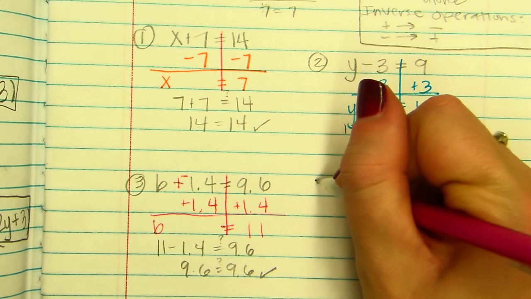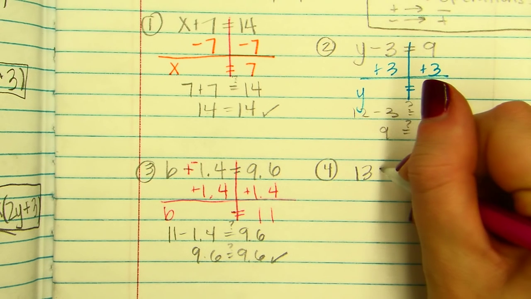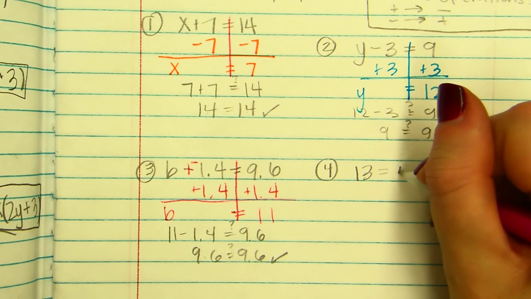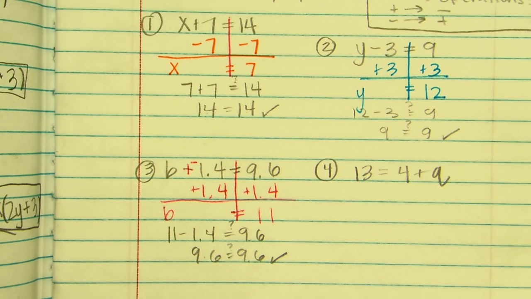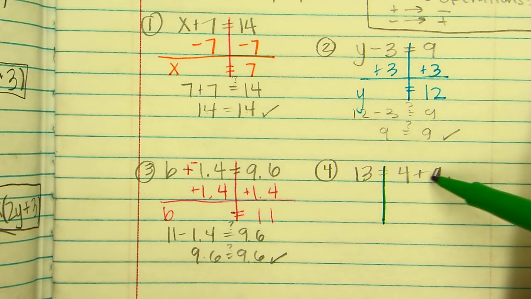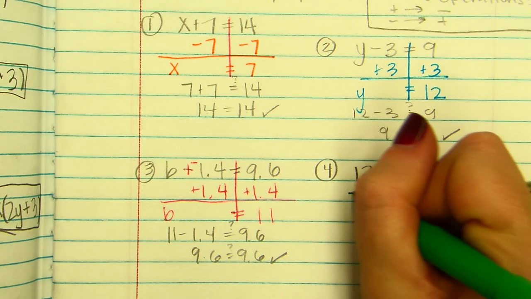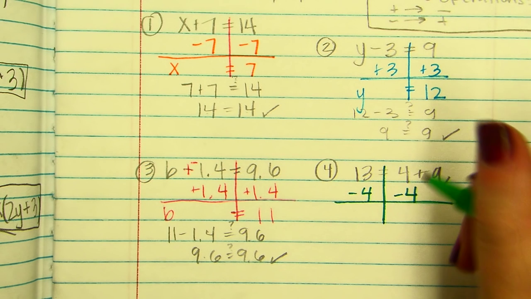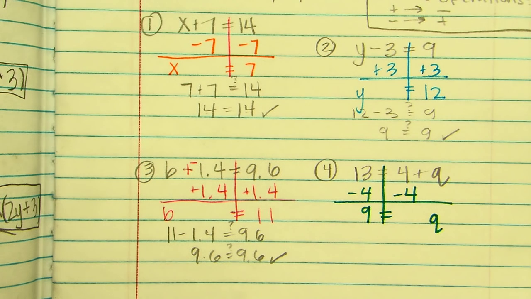For example 4, let's do 13 equals 4 plus q. This one's written a little bit differently, in a different order, but we're going to solve it the same way. I'm going to start by drawing a line down the equal sign. My goal is to get the q by itself. q is being added to 4, so I want to do the opposite and subtract 4. If I subtract 4 on this side, I have to subtract 4 on this side. 4 minus 4 is 0, so I just have a q on the right side. 13 minus 4 is 9, so I have 9 equals q.